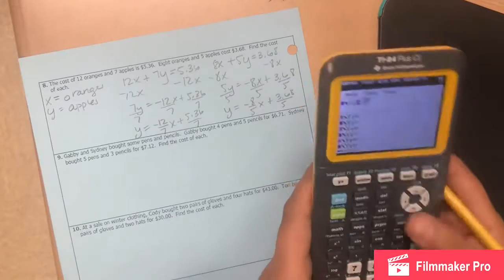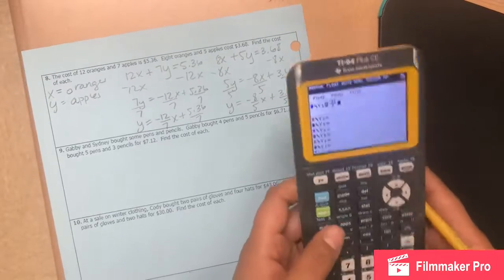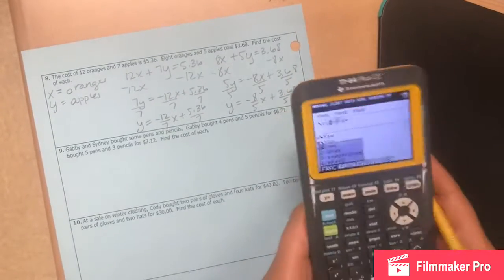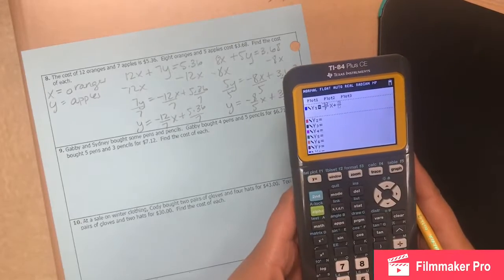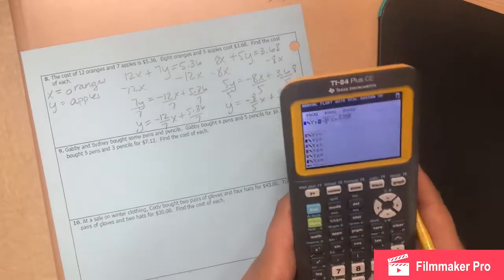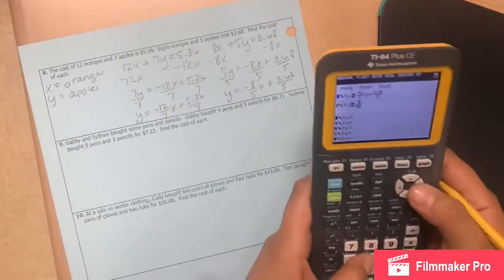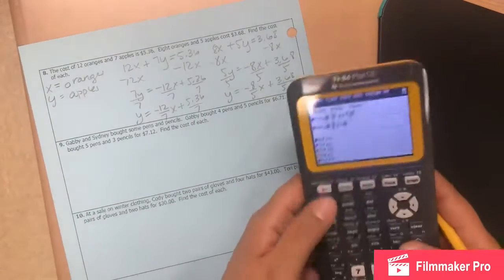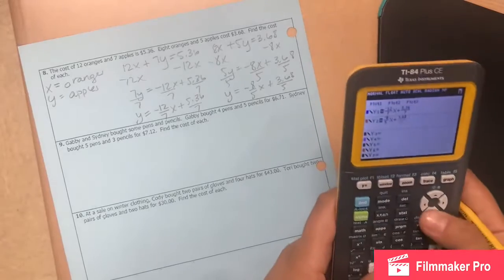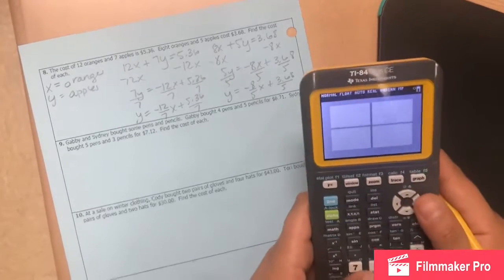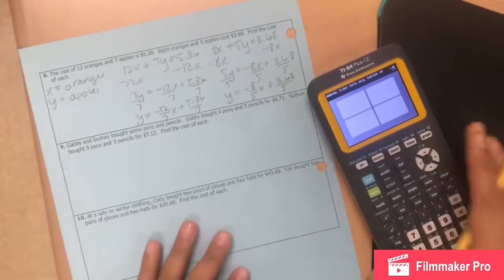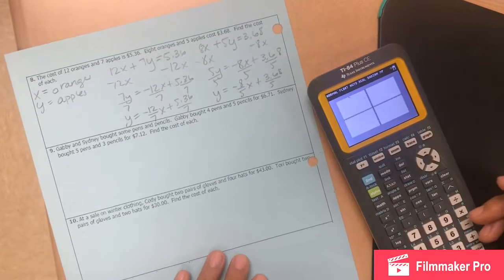So I'm going to leave it where it's less messy, even though it does look pretty messy. My first equation is y equals negative 12 over 7x plus 5.36 over 7. My second equation is y equals negative 8 over 5x plus 368 over 5. Okay. Then I hit graph, let it load.